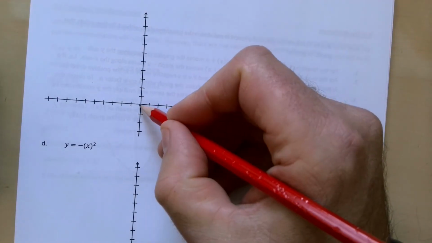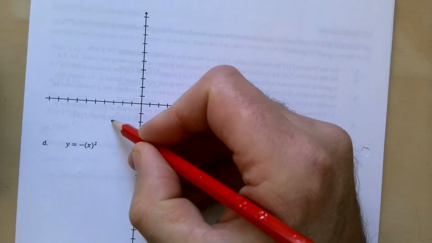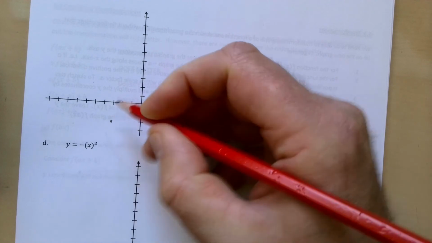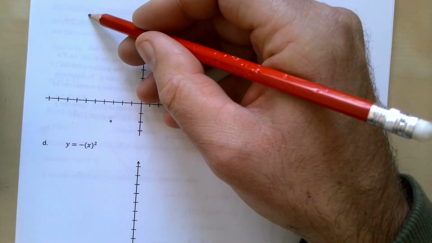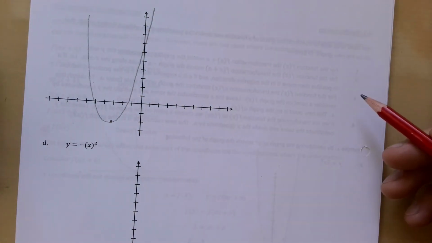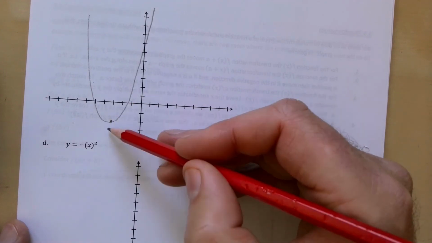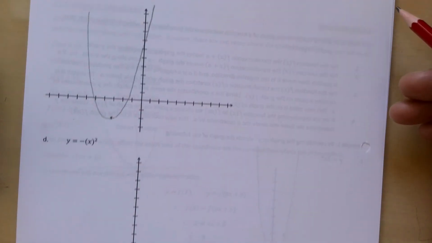So if the graph is normally centered here, it's going to be down here and then across here. And so my general graph is going to be looking more like this here. So it's the same graph, y equals x squared. There's no difference in the shape, but it's been moved across 3 and it's been moved down 2.